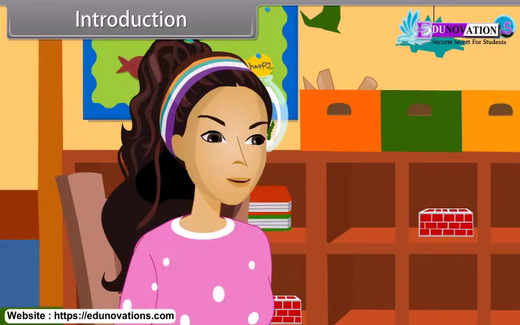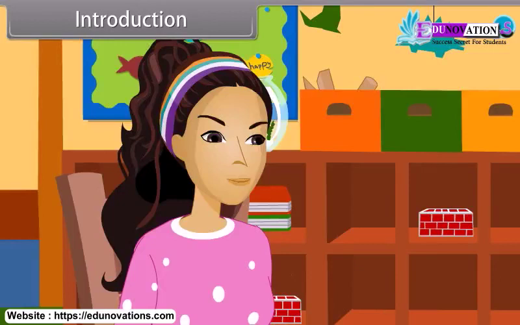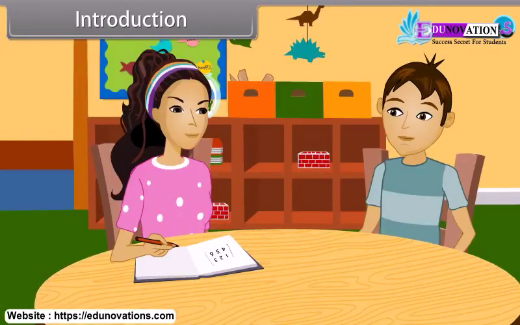Yes, I am finding the transpose of this matrix. Transpose? What is that? Oh, you were not present in the class yesterday? The teacher taught us to find the transpose of the matrix. Hey, can you tell how to find the transpose? Yeah, sure. Come, I will explain it to you.